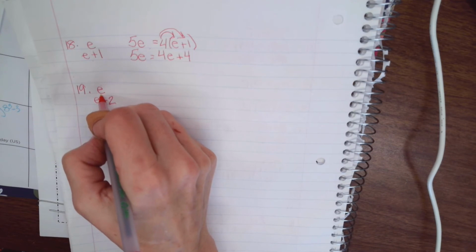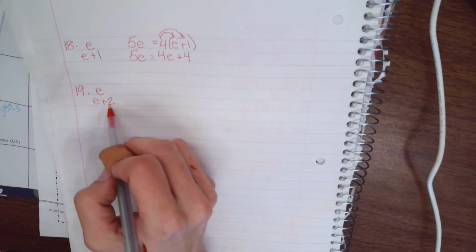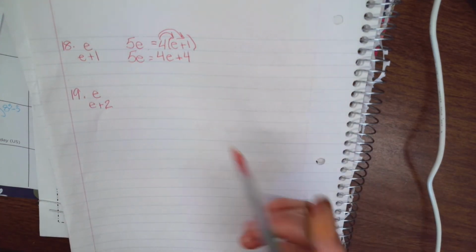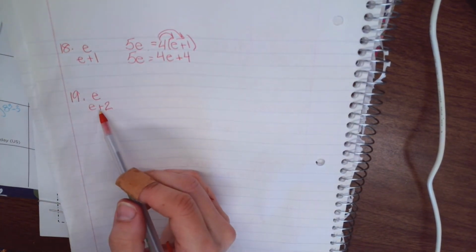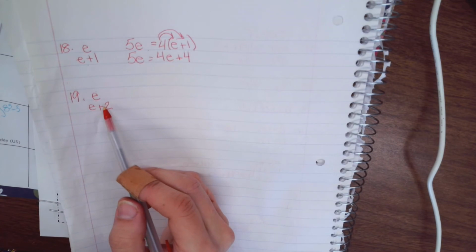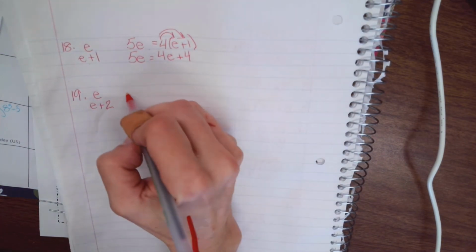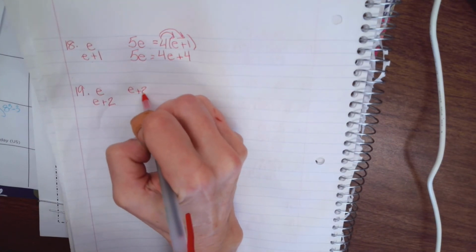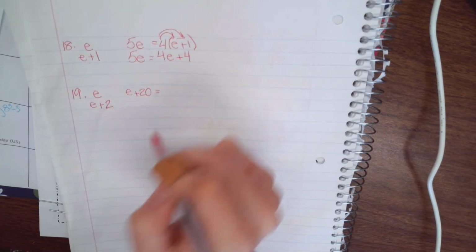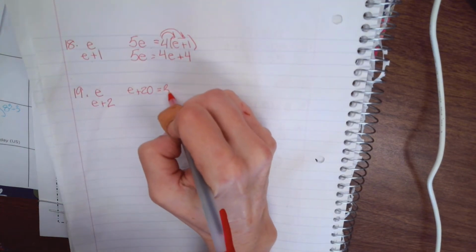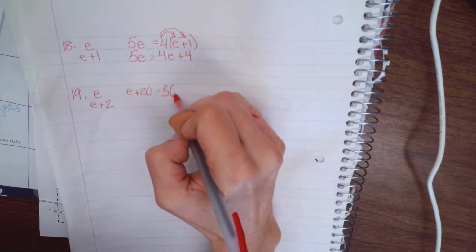And find two consecutive odd integers. See how I'm reading all this over and over again to make sure I'm getting it right. It's like a puzzle. It's so fun, trying to figure it out. Okay. Find two consecutive odd integers such that 20 more than the first is 3 times the second. 3 times, and this is the second one.